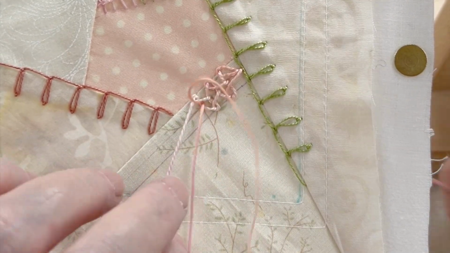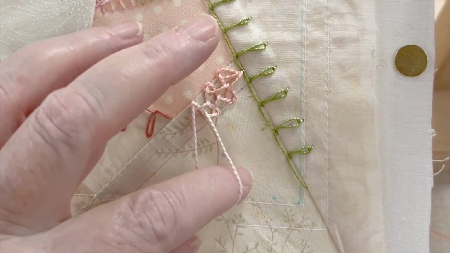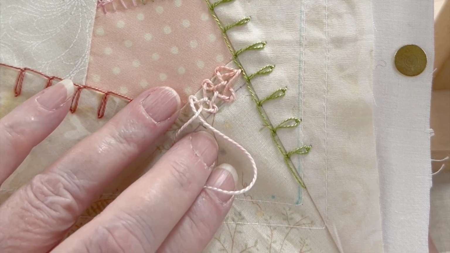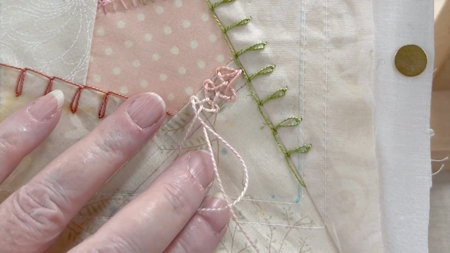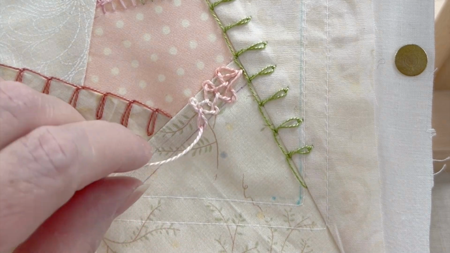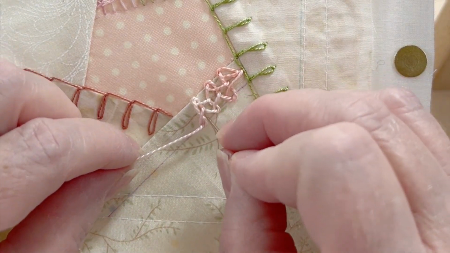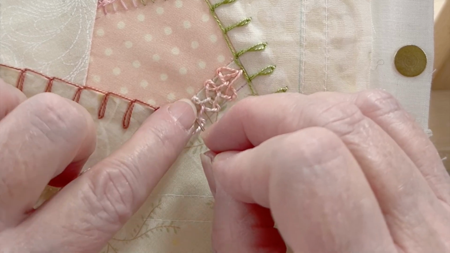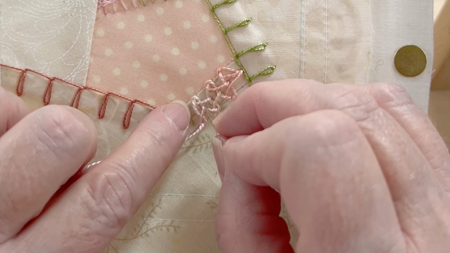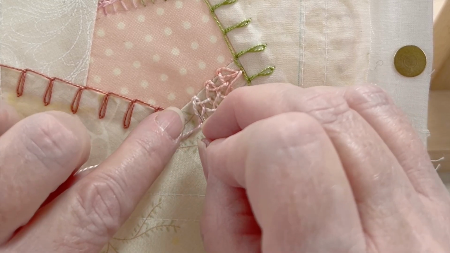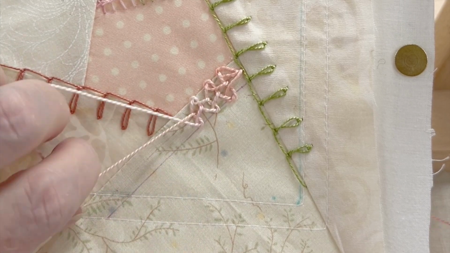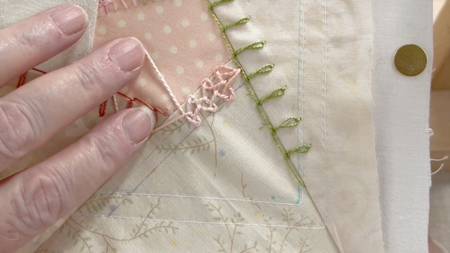So go down, but I don't want that straight loop. I need that twist in there. So I'm going to come up on the right hand line. Now we're going to go over, and we're going to look for that gap over that straight one that came down. So I want to be a little ways away from that one above. And I'm just holding my thread so it automatically twists.